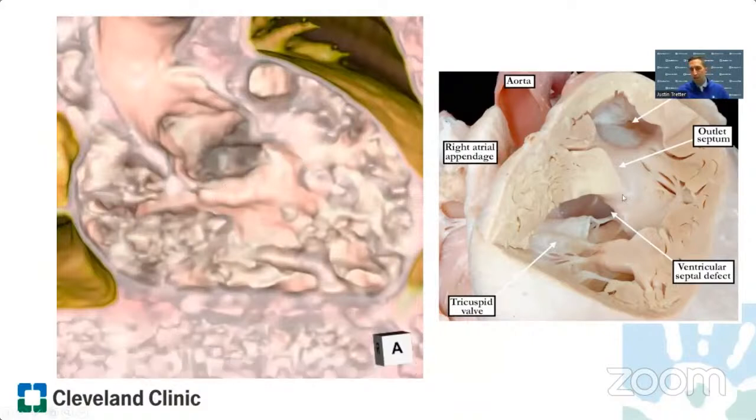And if we compare that to this analogous specimen image, then we see that the outlet septum is deviated anteriorly into the right ventricular outflow tract. However, in contrast to the CT data set, the specimen shows that the right ventricular outflow tract is wide open. The infundibulum is well formed. There is no right ventricular outflow tract obstruction.